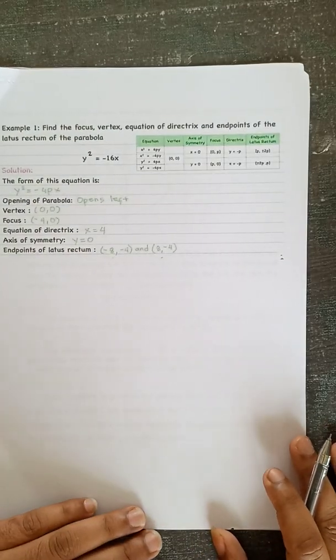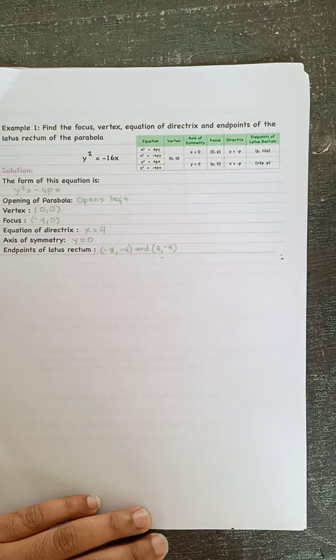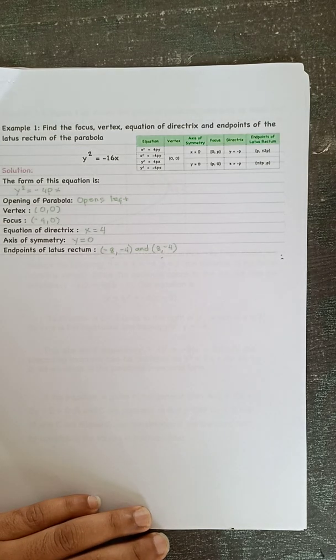Okay, let us now proceed to another example. Find the focus, vertex, equation of directrix, and the endpoints of the latus rectum of the given parabola y squared equals negative 16x.